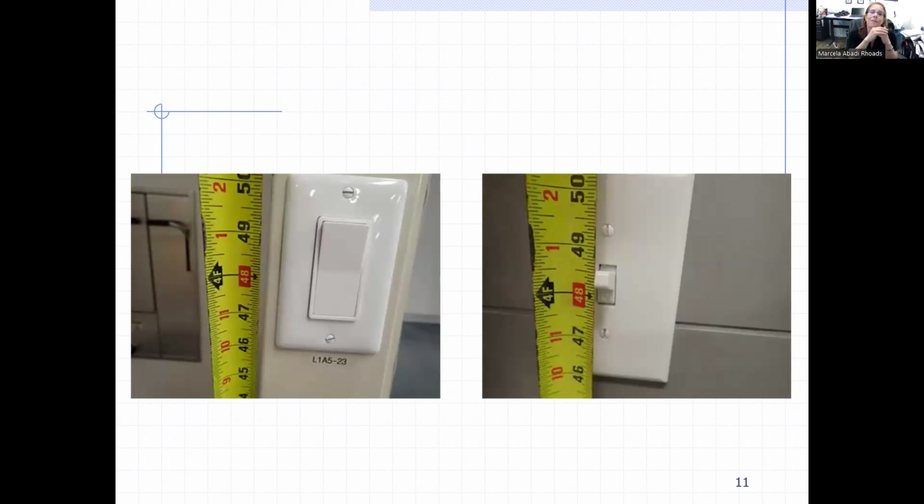So if they mount it 48 inches to the box, and they have a rocker switch, 48 inches is not even to the operable part. The operable part is at the top of the switch, which is 49 1/4 in this case. And the other one is 48 1/2 to the top of the toggle switch. So both of those are too high.